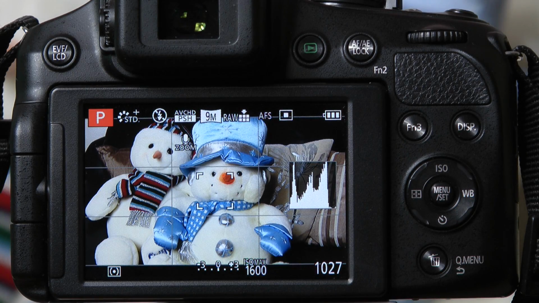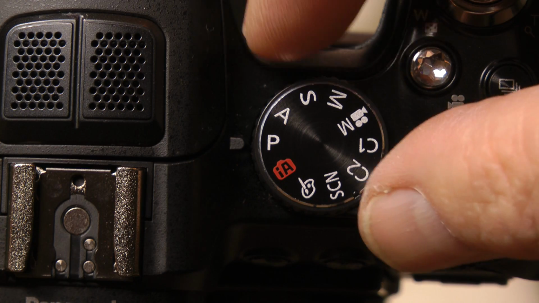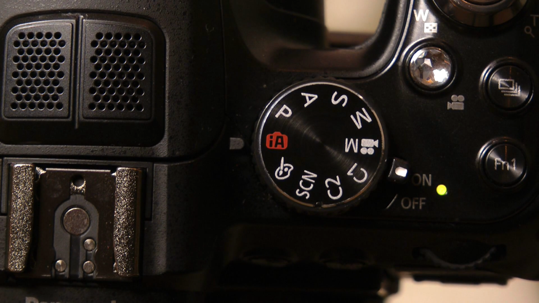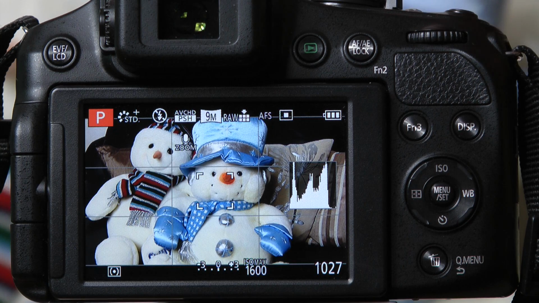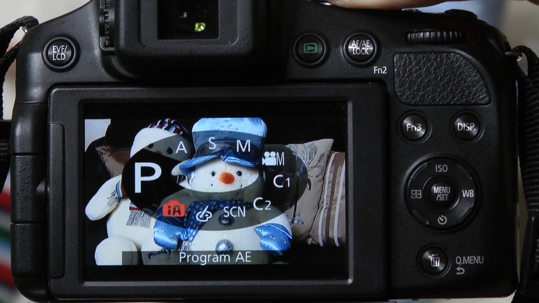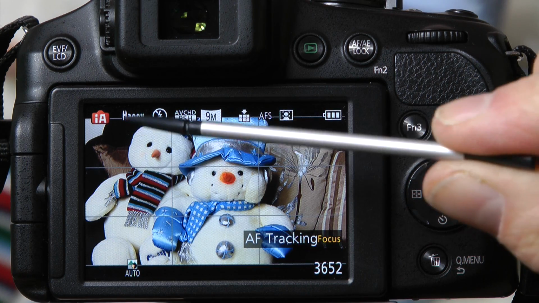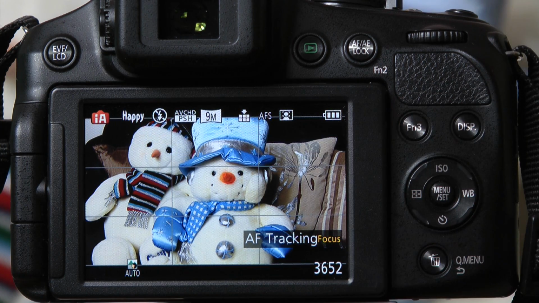To engage the Intelligent Auto mode, we turn the top control dial until the IA symbol aligns with the line on the housing of the flash unit. This is indicated also by the rotation on the LCD screen. Once we're in the Intelligent Auto mode, the screen indicates this with the IA symbol.